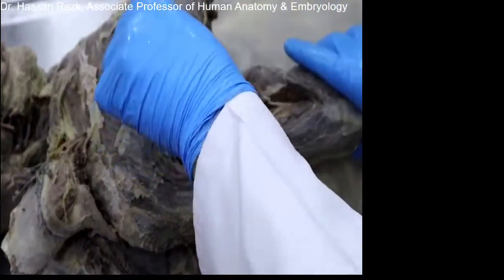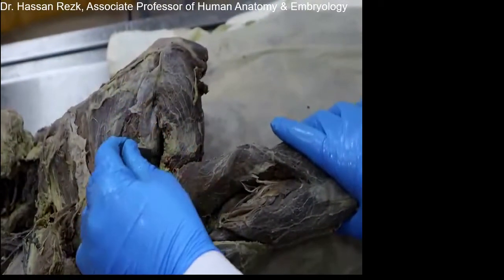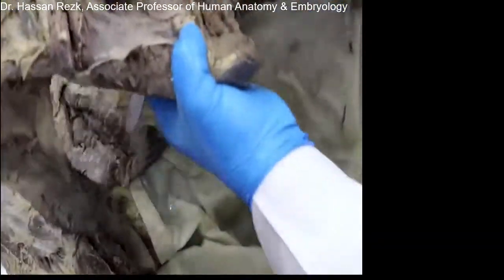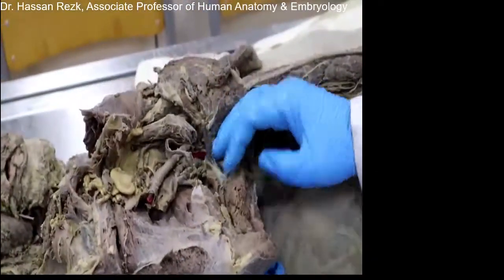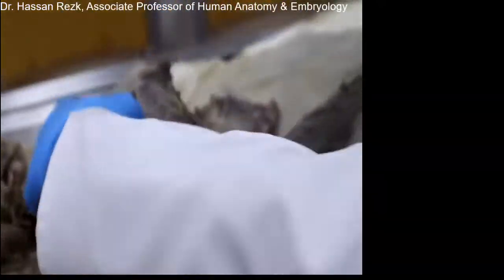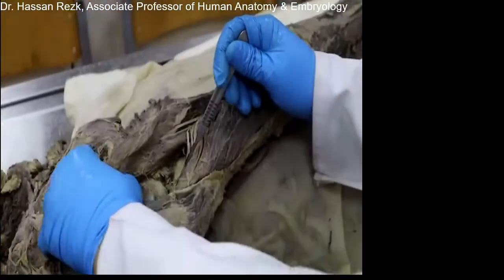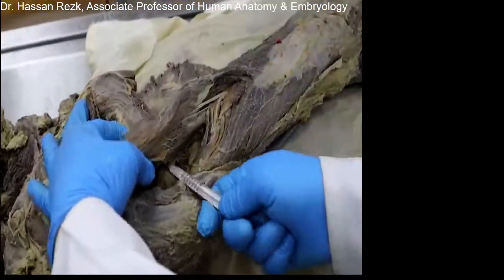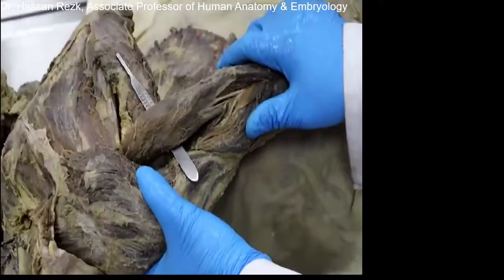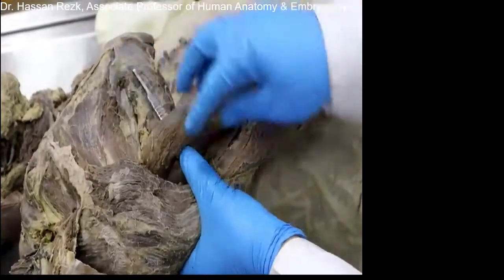And again, this is the upper triangular space. If I introduce the probe from here, it will appear also inside the axilla. And this space below is the triangular interval. So don't forget, the probe here indicates the teres major muscle.